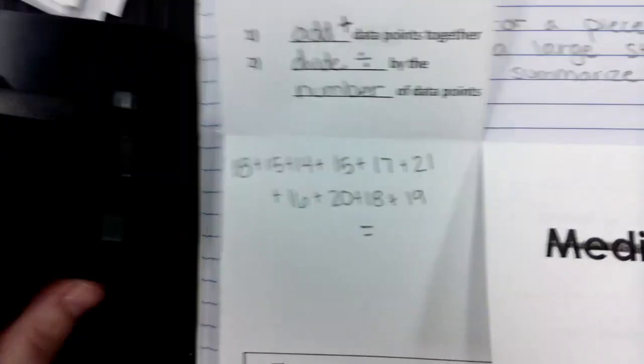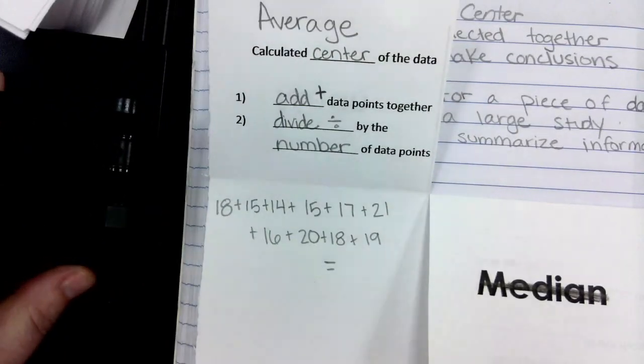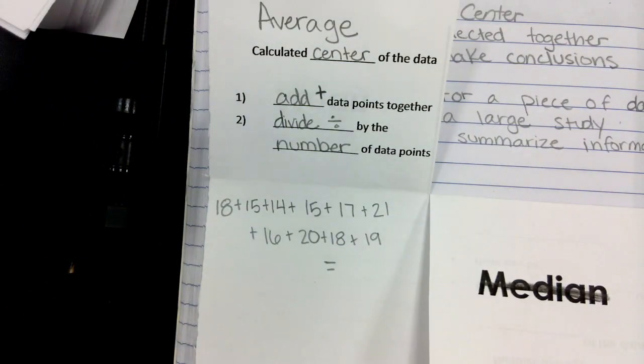What'd you get? 173. Did anyone else do it? Looks like Naeem was working on it. You got 173 too? All right, we got 3 people who said it was 173. I trust that then.